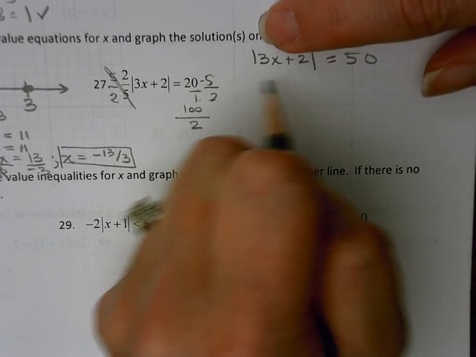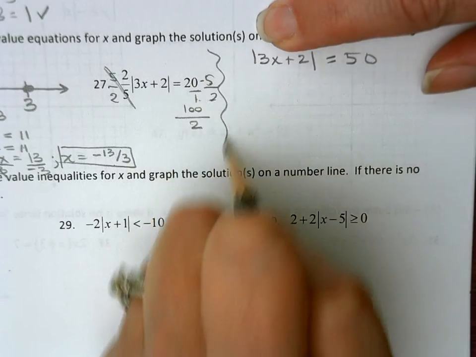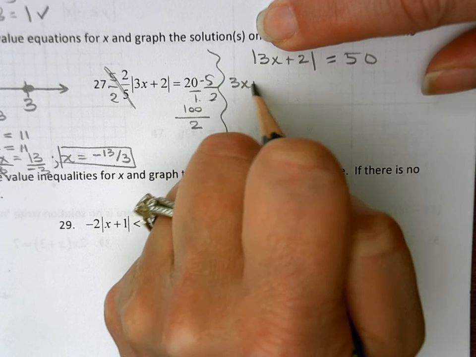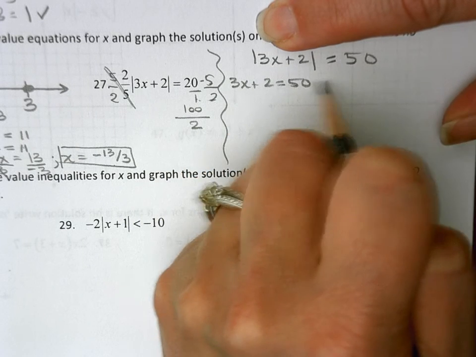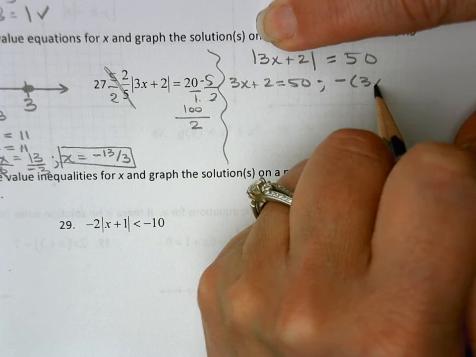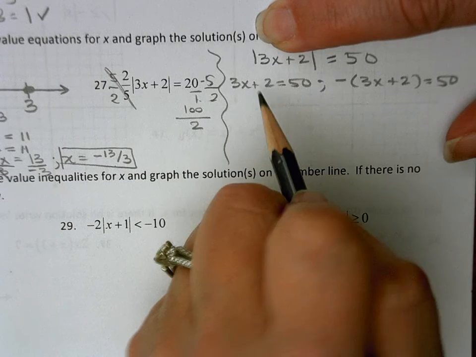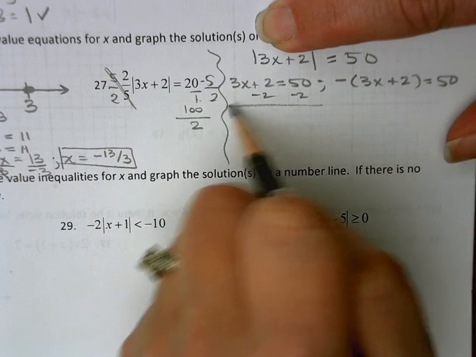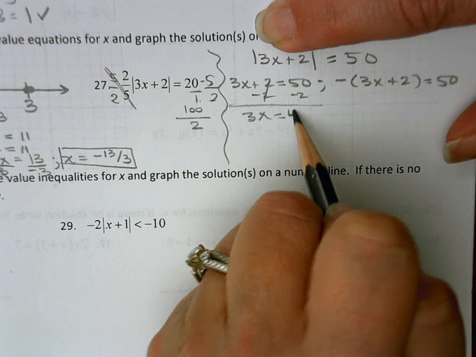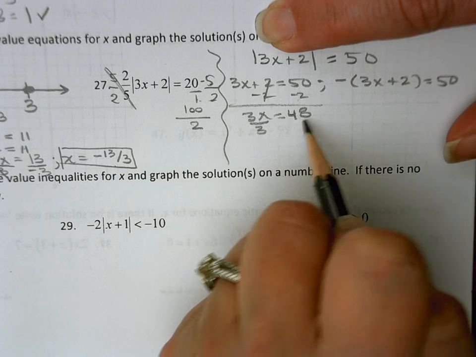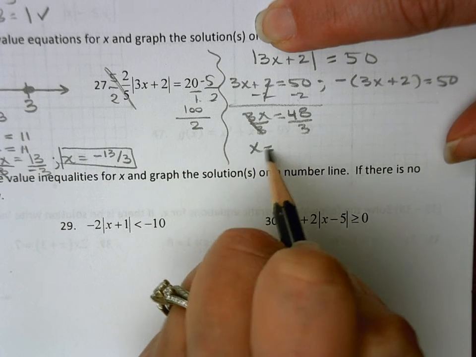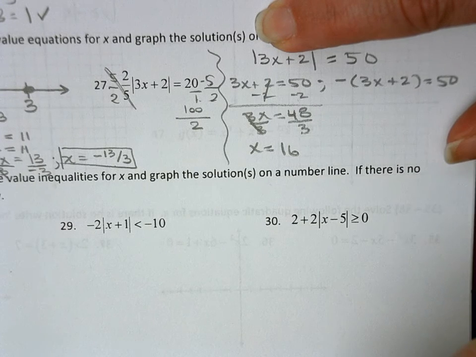So I have the positive equation. And then the negative. And then solve for x. So I'm going to subtract 2 from both sides. And then divide by 3. So 48 divided by 3 is 16.